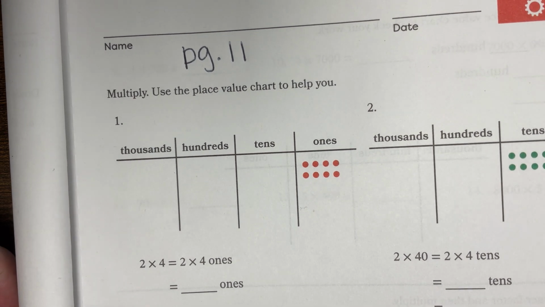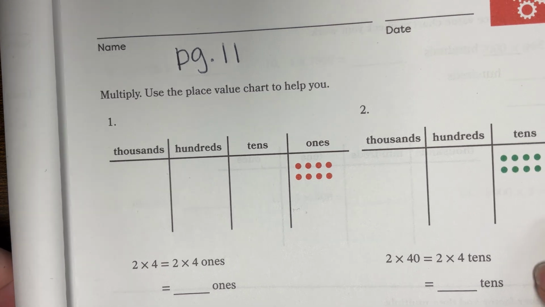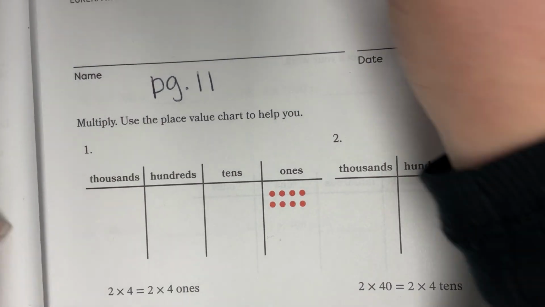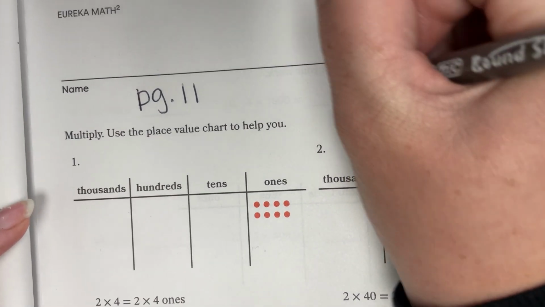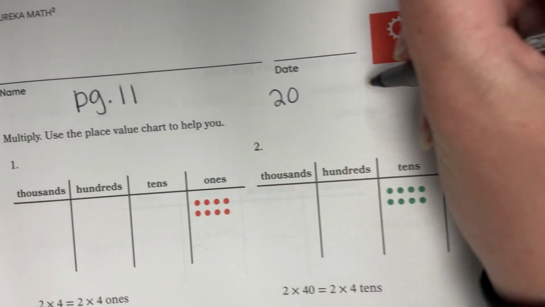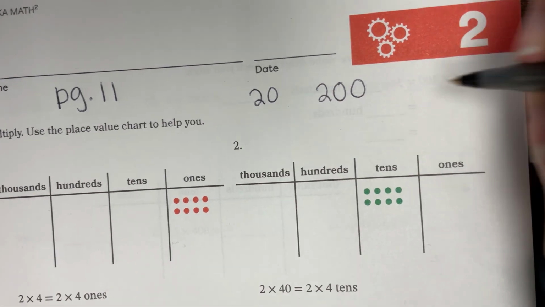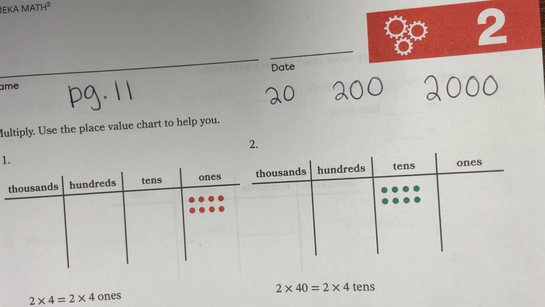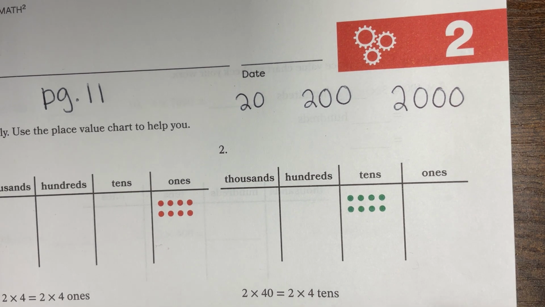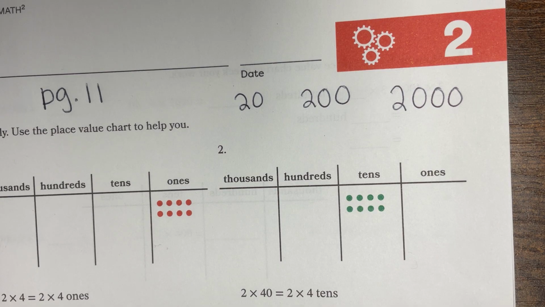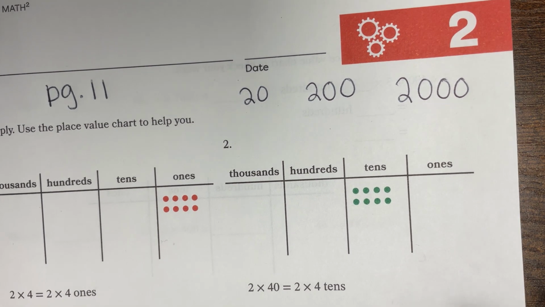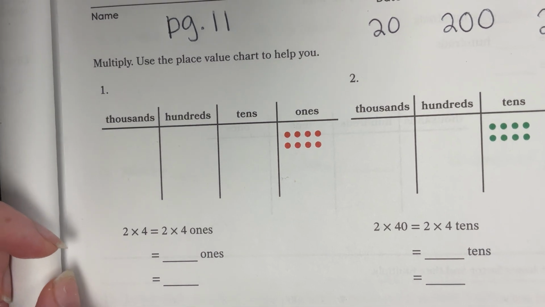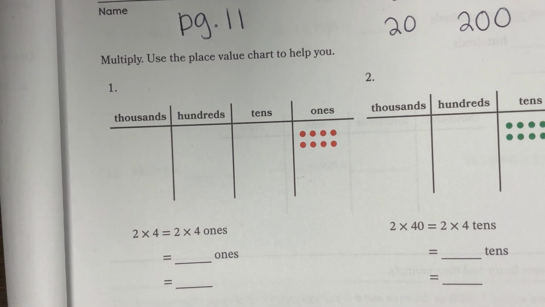Today we will be learning how to multiply numbers that are multiples of 10. That means that we are going to be able to multiply something times 20, something times 200, something times 2,000, all the same. Yesterday, we practiced doing that with division, so we should be able to get this done today with multiplication. Let's look at question 1. Again, we are on page 11.